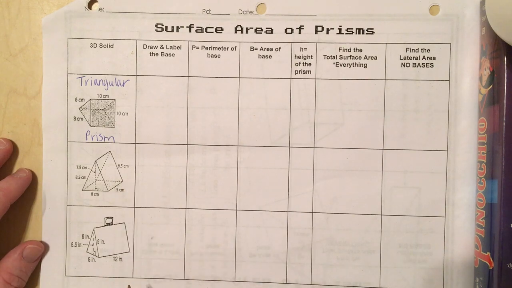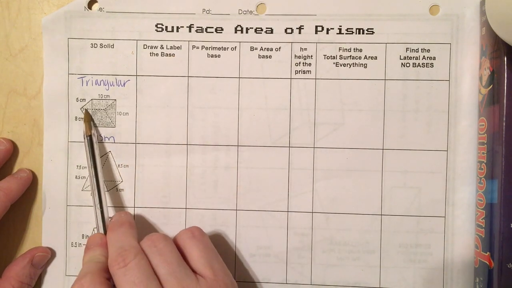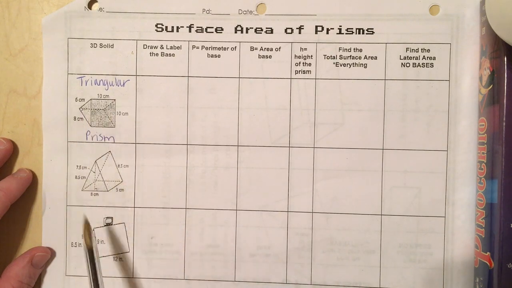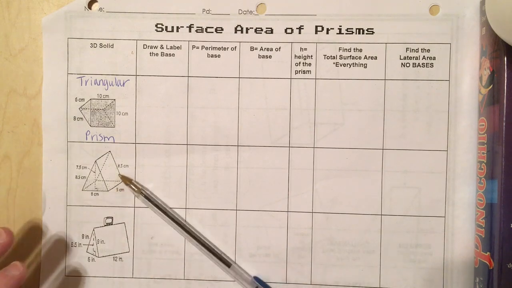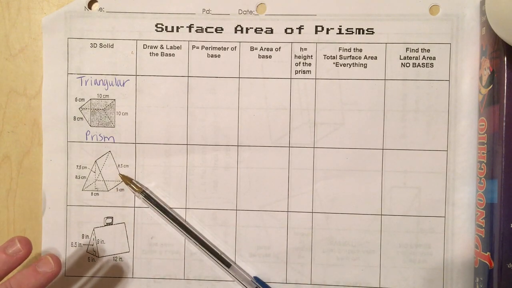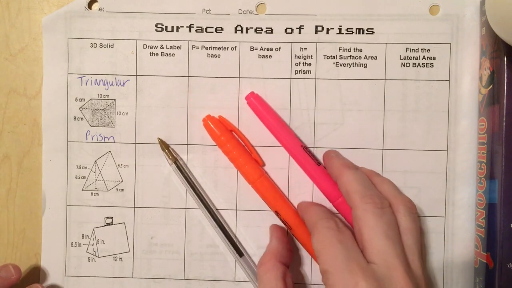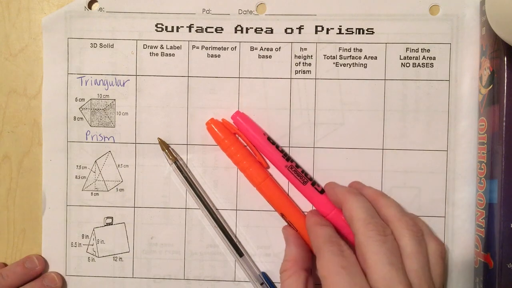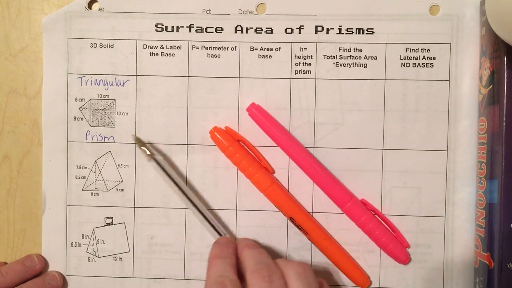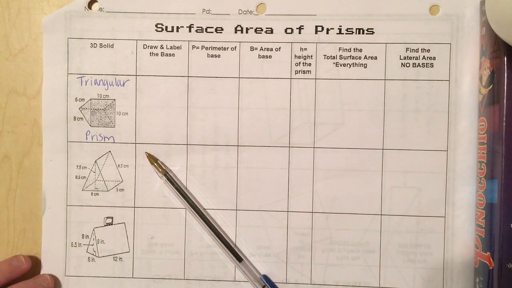So what we're going to do is practice drawing and labeling the base. I know there's only two possible bases ever on a prism, a top and a bottom. So I would highlight with a color. I'm going to be using two different colors. It would be wise of you to use two different colors as well. You could ask your teacher if you do not have an extra color, or just use a pen and a pencil if that's your choice. Then you can do that as well.